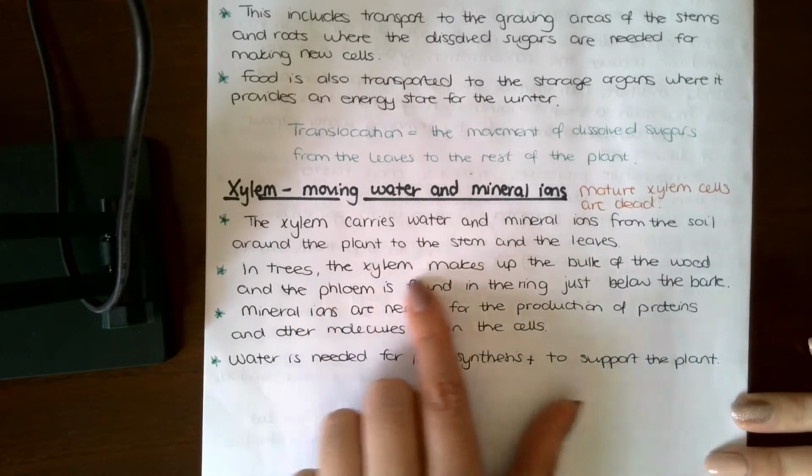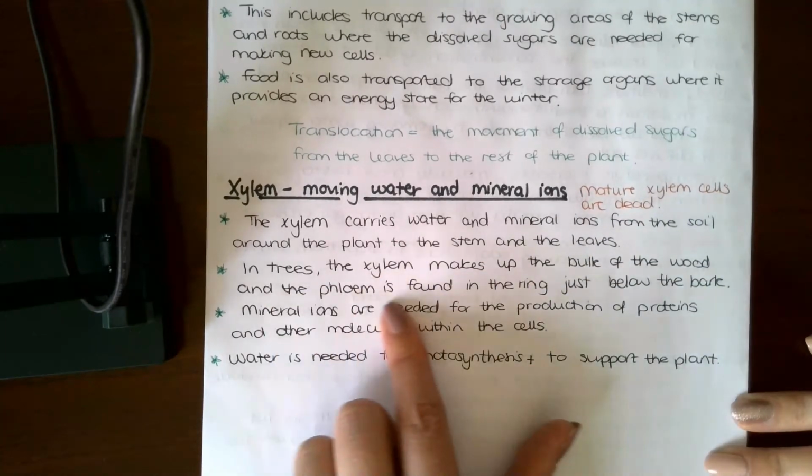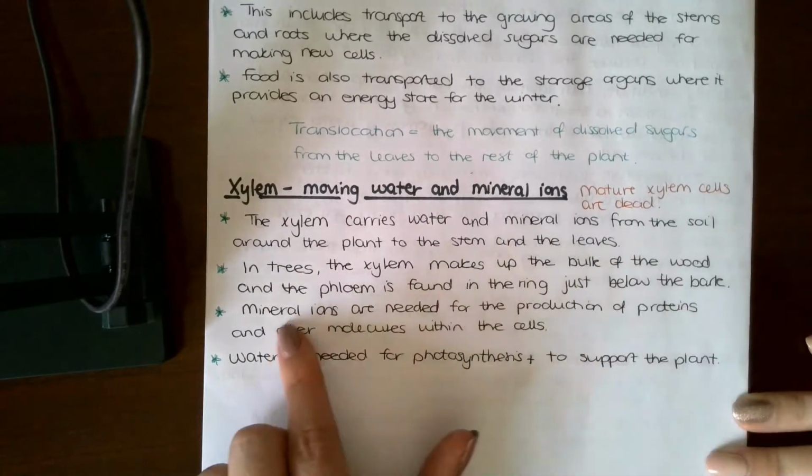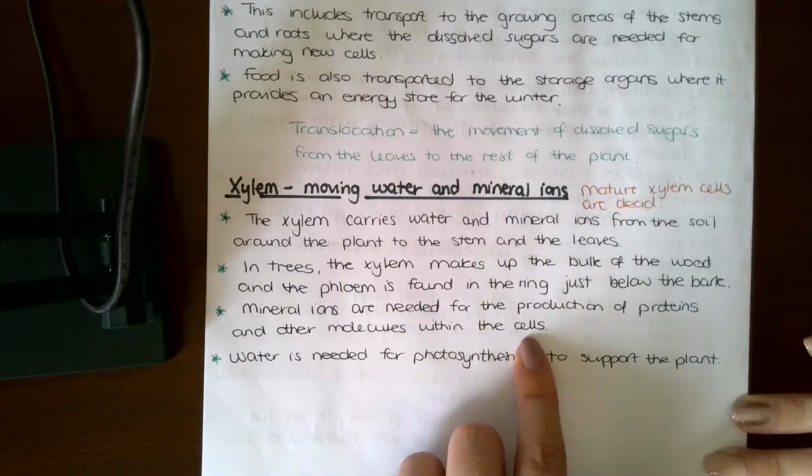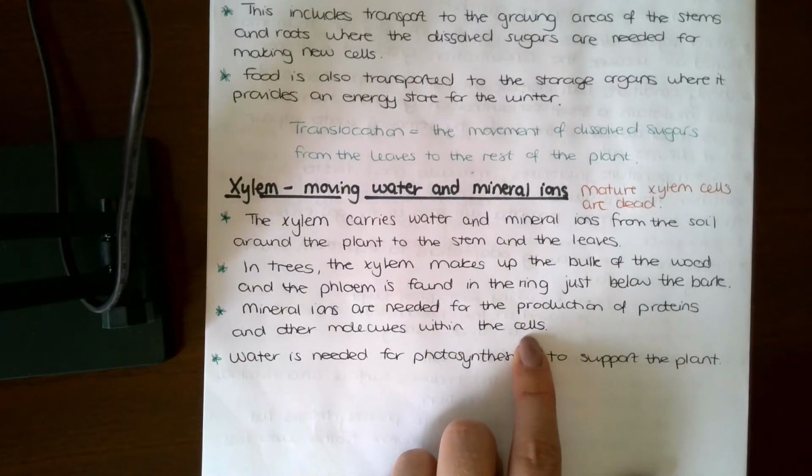In trees, the xylem makes up the bulk of the wood, and the phloem is found in the ring just below the bark. Mineral ions are needed for the production of proteins and other molecules in the cells. So it's important that we have mineral ions so that the cells can make the components they need to survive and photosynthesize and that sort of thing.